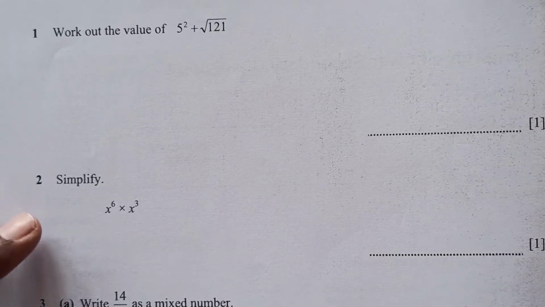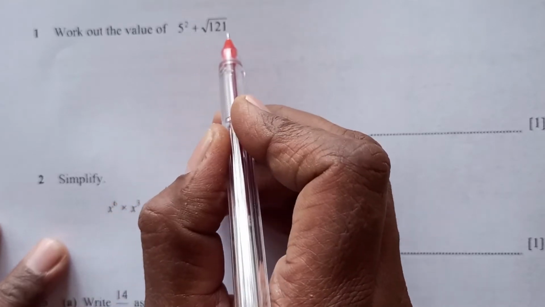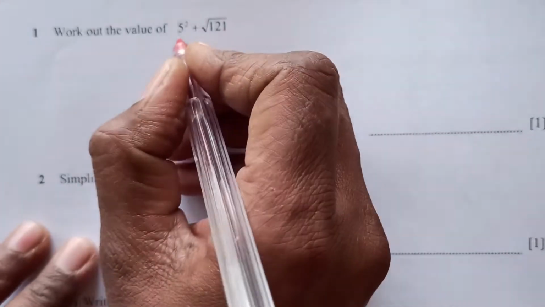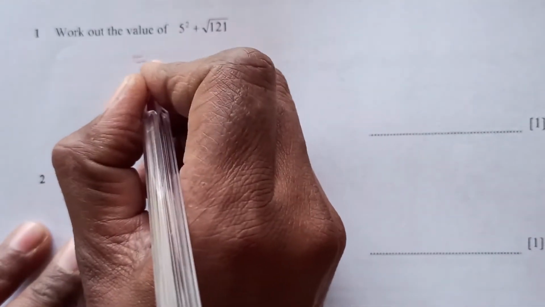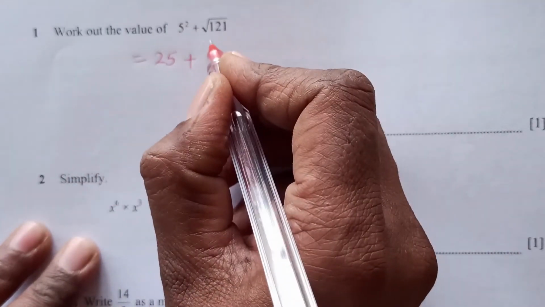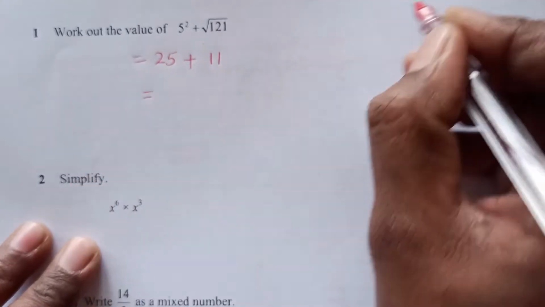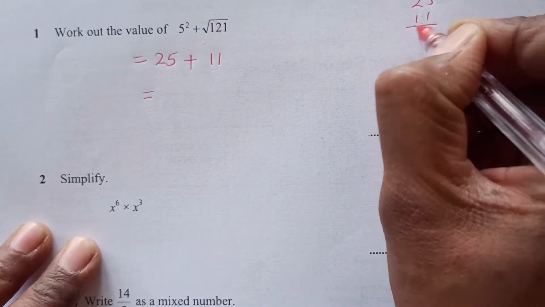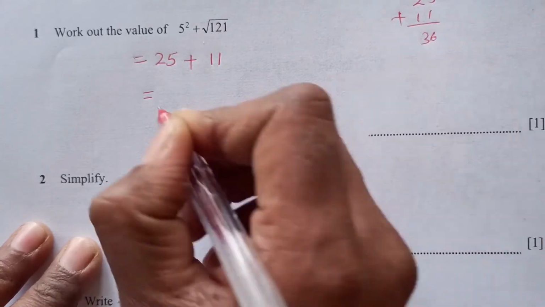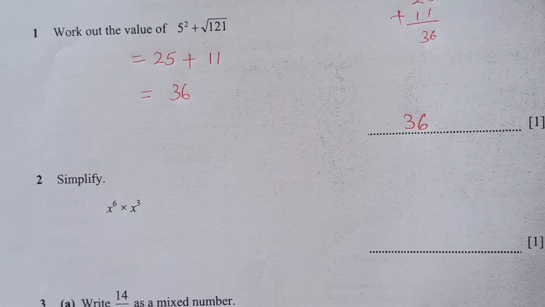The first question I have here is work out the value of 5 squared plus the square root of 121. So now 5 squared is 25, so that means 5 times 5, plus the square root of 121 is 11. So add them together, 36. So 36 is the right answer.